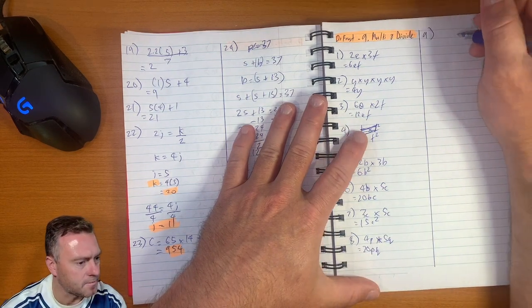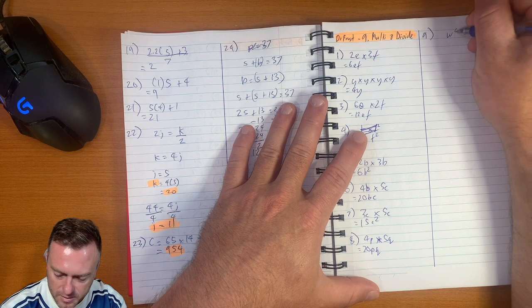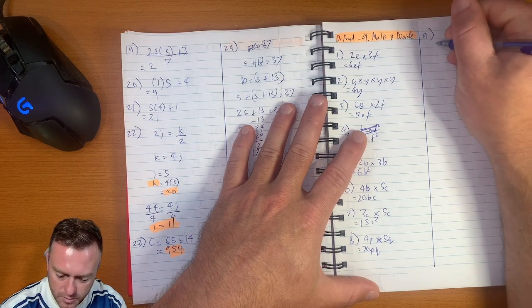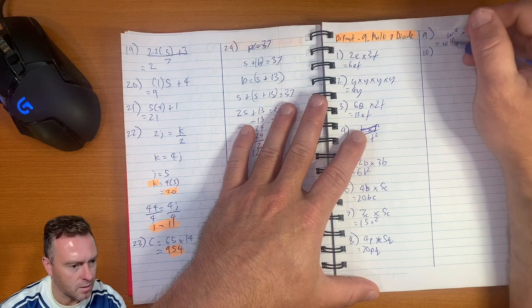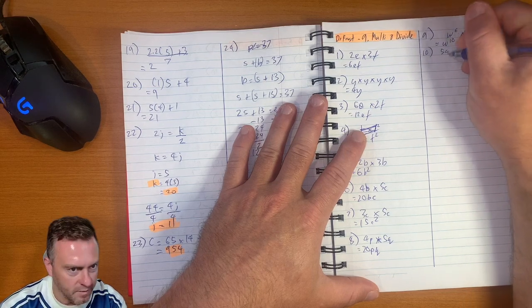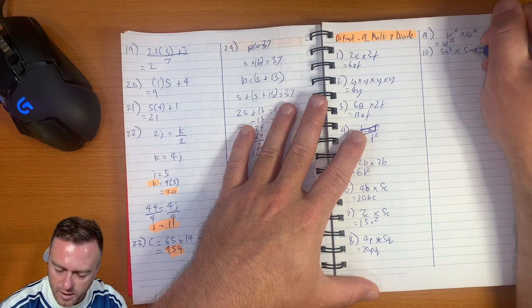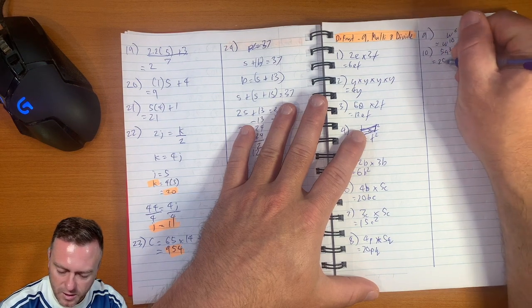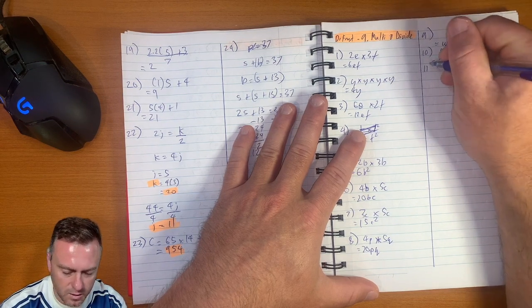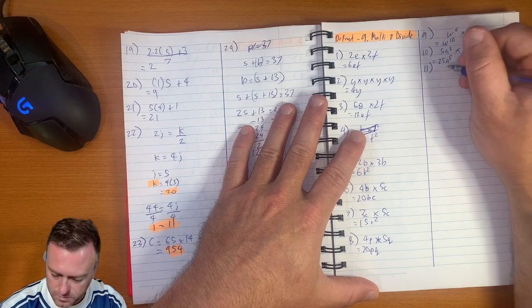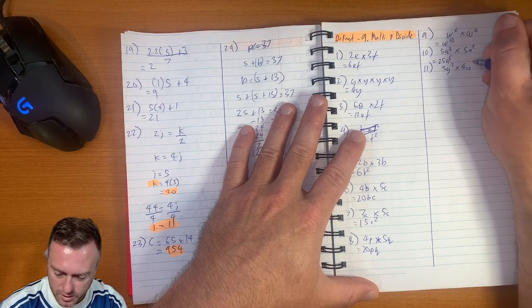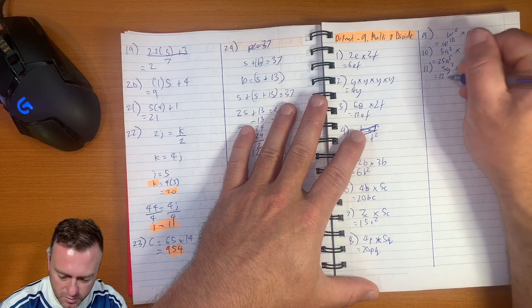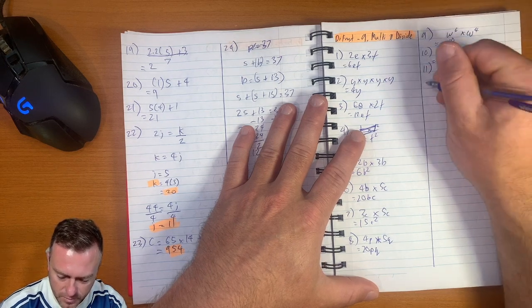Question 9, w to the power of 6 times w to the power of 4 equals w to the power of 10. Question 10, 5a cubed times 5a squared equals 25a to the power of 5. Question 11, 3y squared times 4y cubed equals 12y to the power of 5.